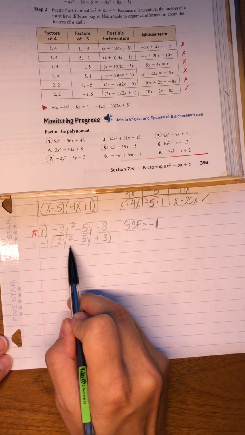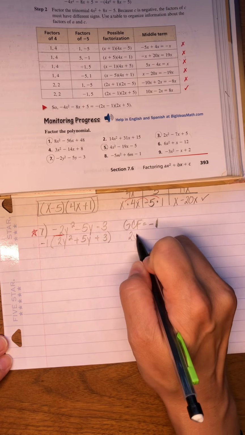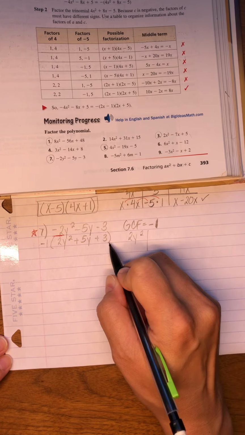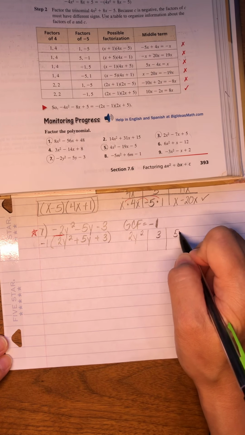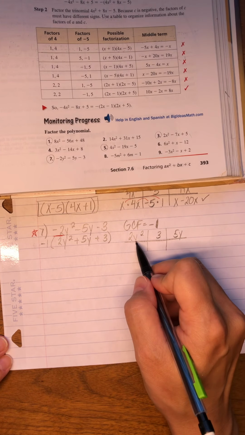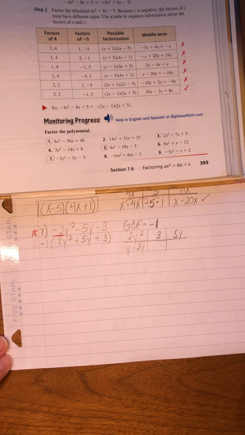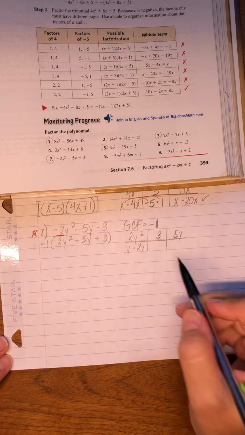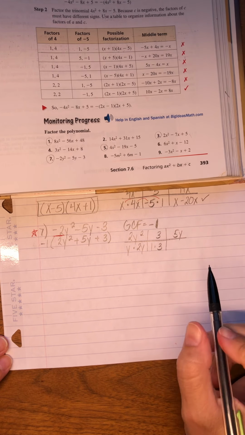So now let's factor this expression in our table. Our product is 2y squared, our second product is 3, and our sum is 5y. To get 2y squared, we're going to do y times 2y. To get 3, I know I have to do 1 and 3. Let's try 1 times 3.